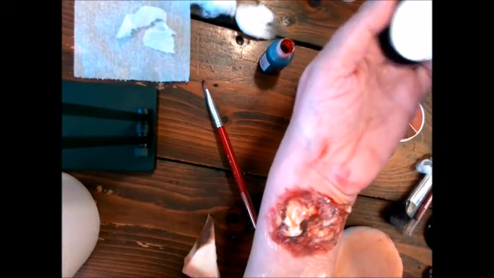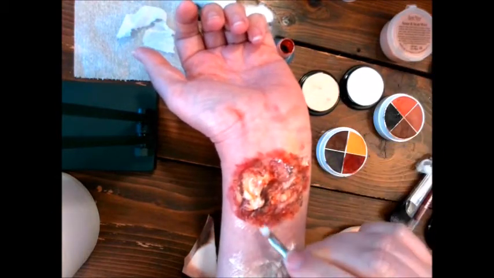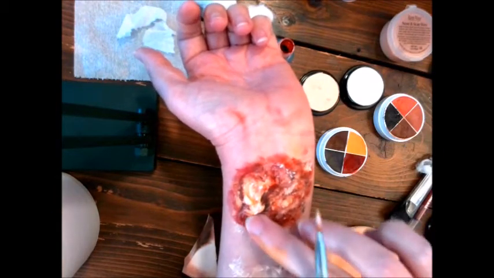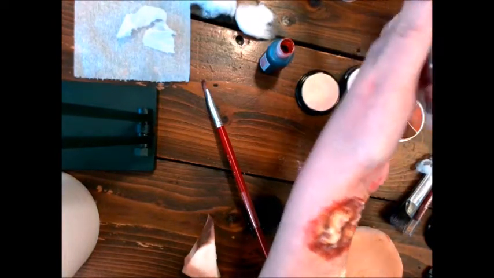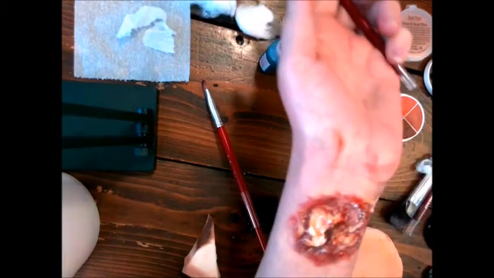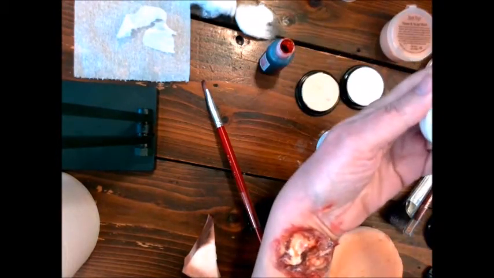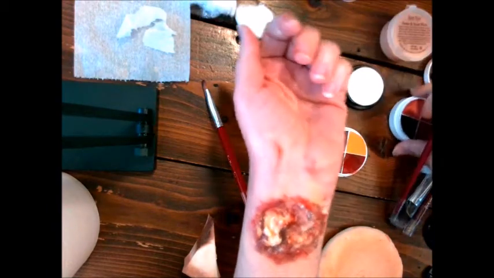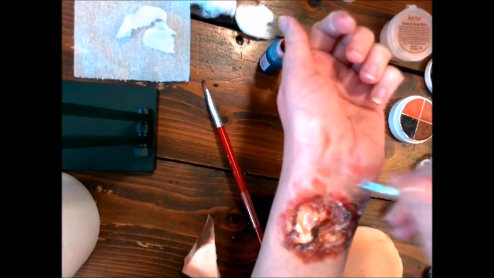If you have any glycerin, it's really great for making this stuff shiny. And you can head back into normal skin with base, or maybe it kind of peters out into the normal skin with some pinks.